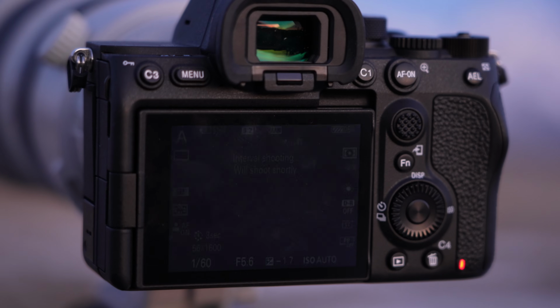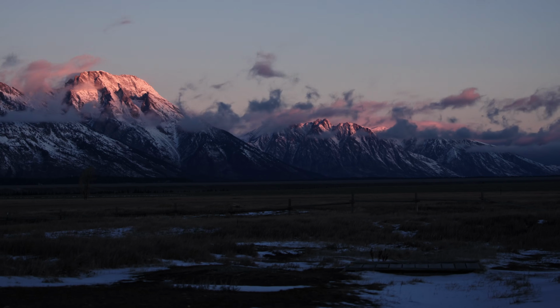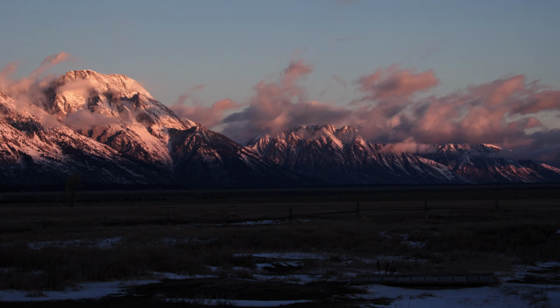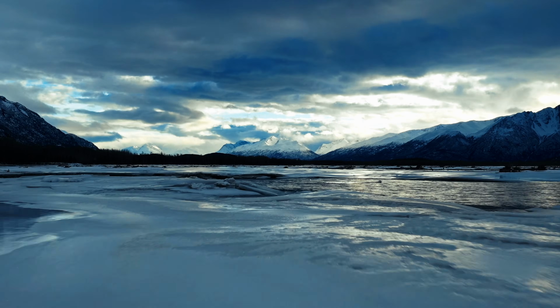The weather is so good this morning. We've got a really beautiful sky coming in the background here, and this mountainscape is just going to light up like fireworks on the 4th of July. Let's do this.